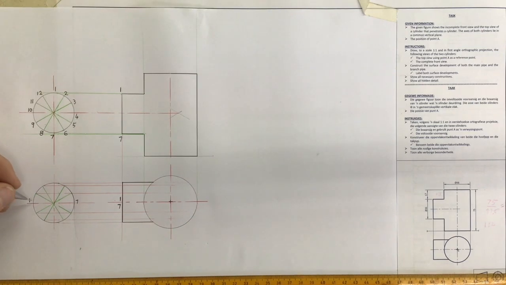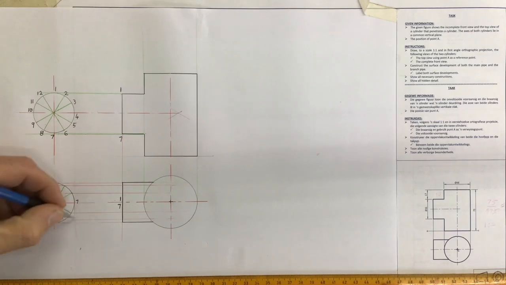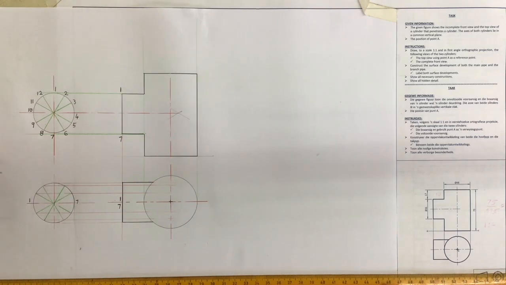Which way around do you number it? Do you go number 1, 2, 3, 4, 5, 6, 7, 8, 9, 10, 11, 12? Or do you go in the opposite direction? Which way is it?